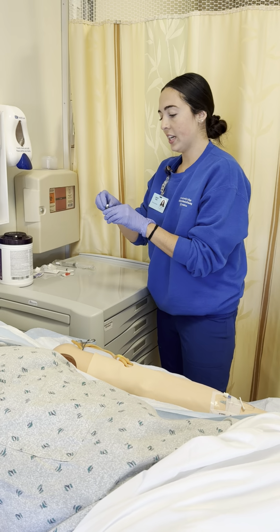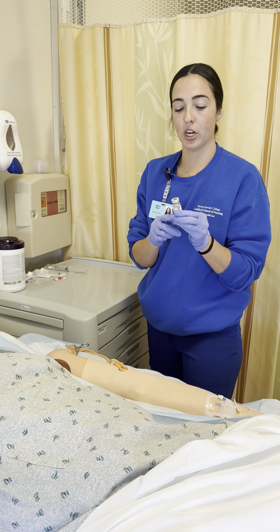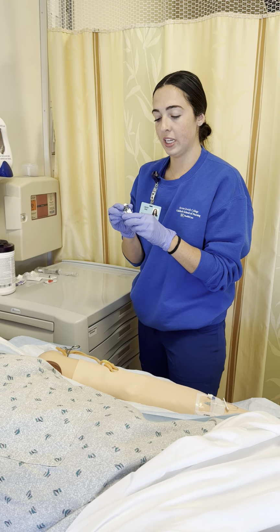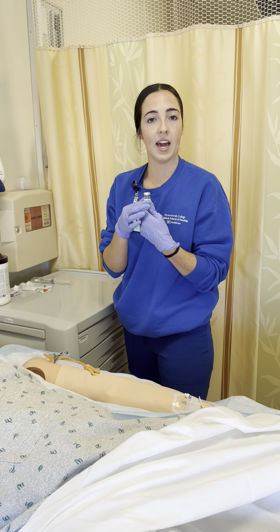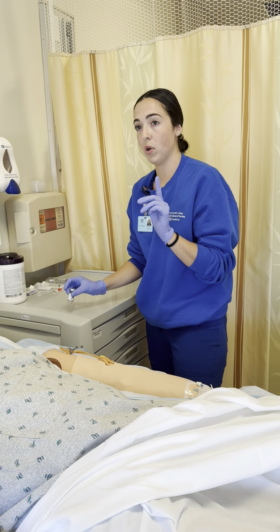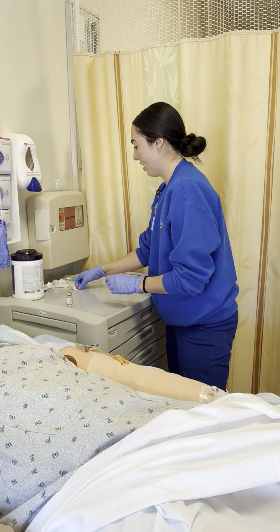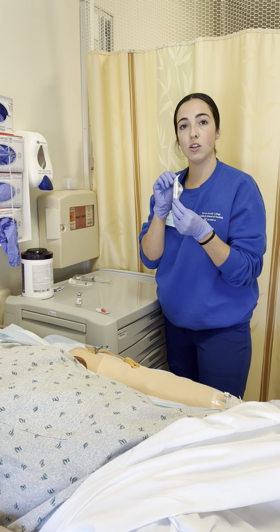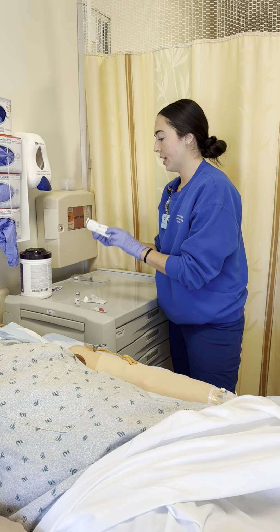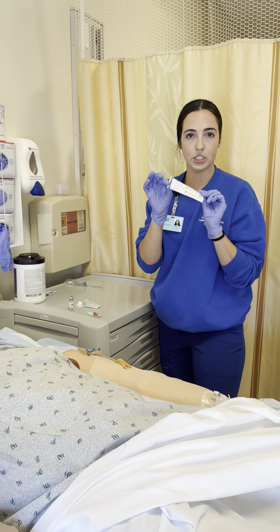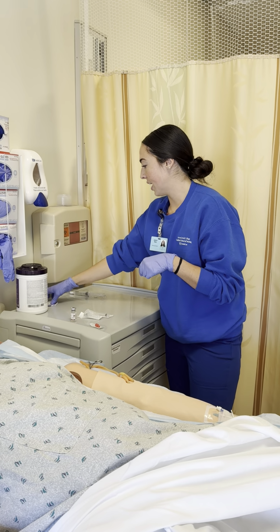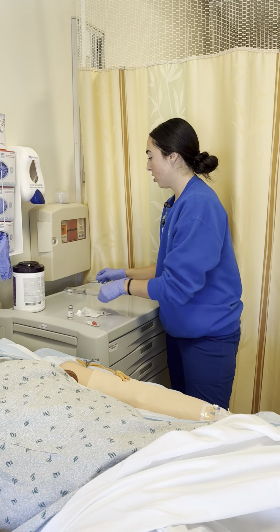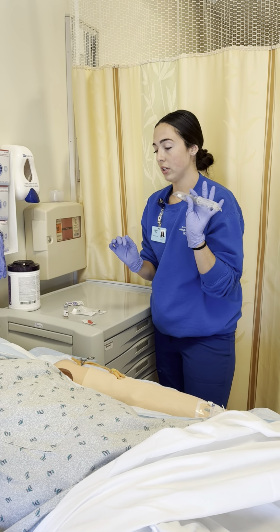So what I've got here is I have my furosemide. This is 20 milligrams per 1 milliliter. Our order asks that we give 20 milligrams, so we're going to give 1 milliliter today. Got that there. I've got my red cap. Place that to the side. I've got a needle to draw up my medication, and then a sterile syringe to help draw that up. I've got 2 alcohol prep pads and a sterile flush.